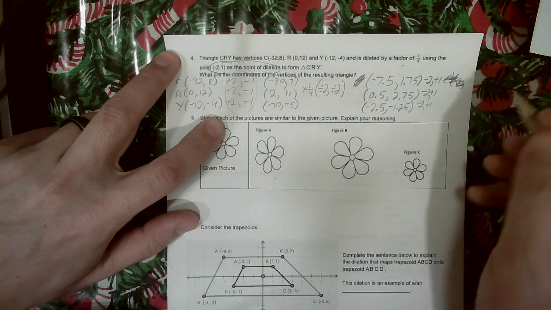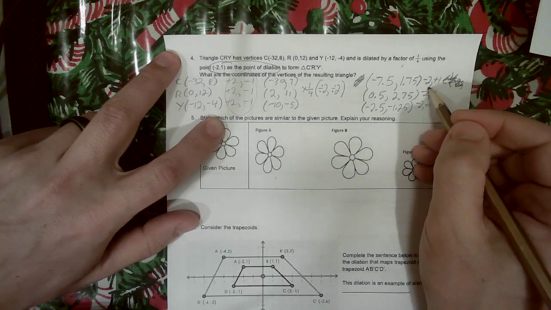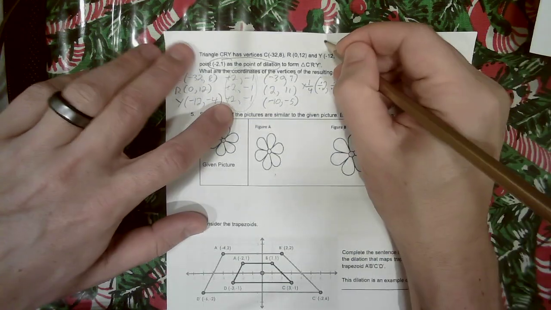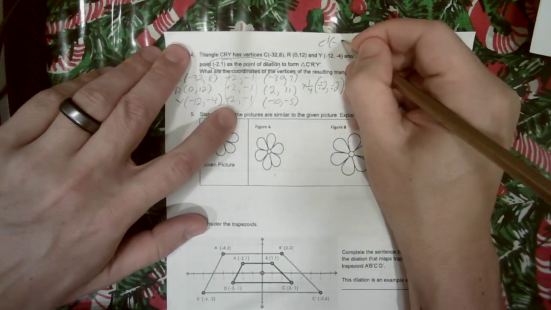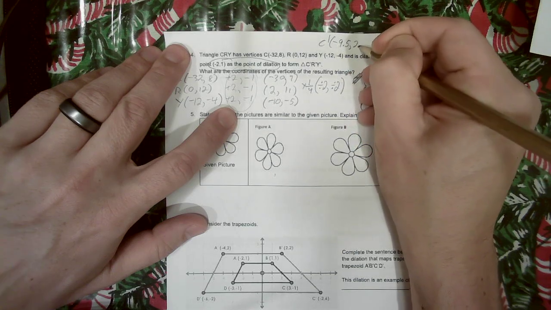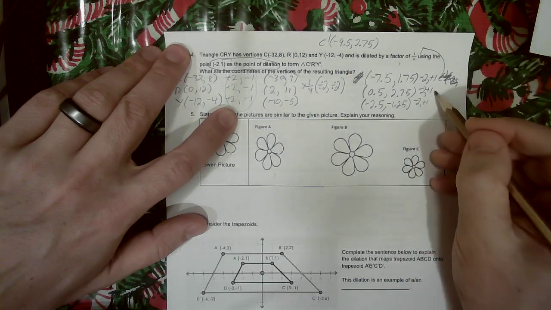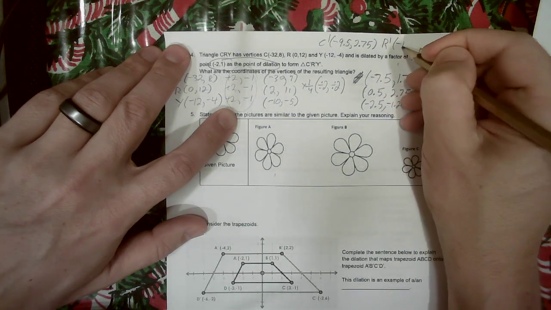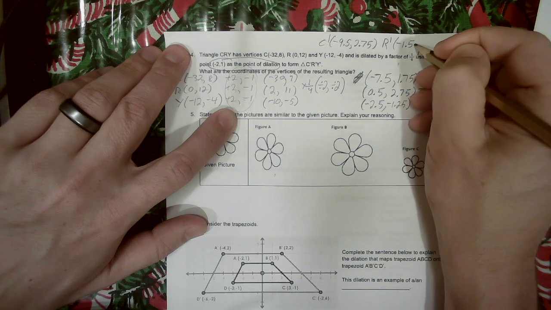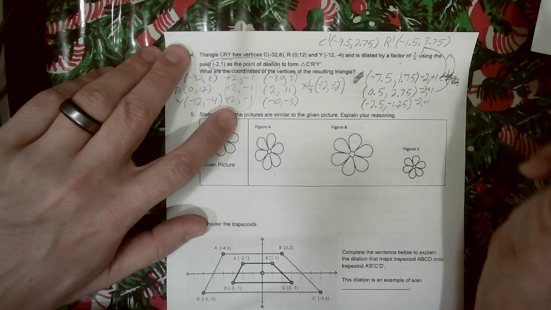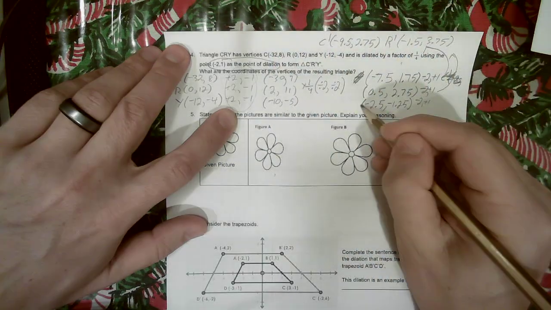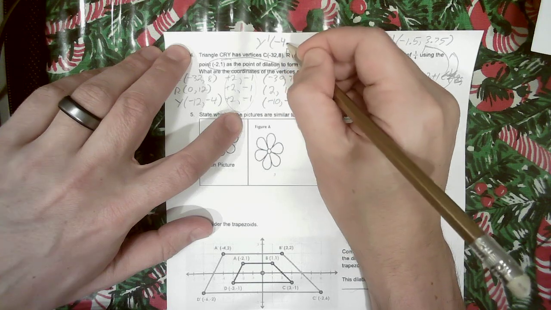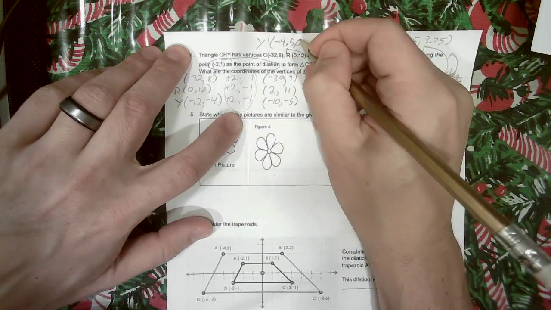I'm running out of room here. That's interesting. I don't have a lot of room on this page. So I'm going to go ahead and write my finals up here. C prime, negative 9.5, comma, 2.75. Then over here, R prime is negative 1.5, comma, 3.75. And then my Y prime, I'm going to put over here, Y prime, negative 4.5, comma, 0.25.